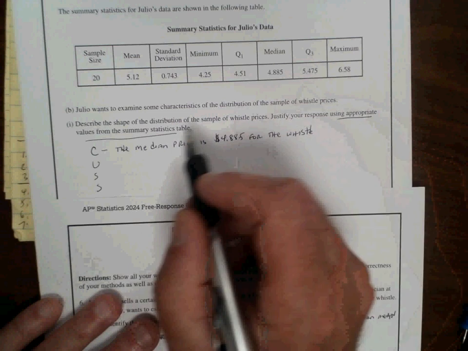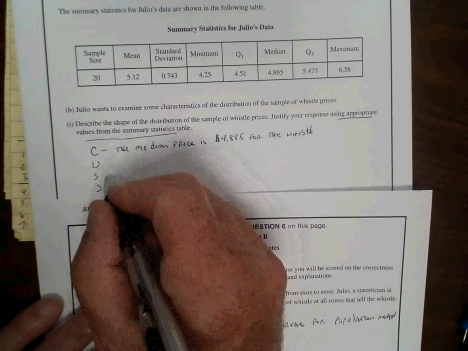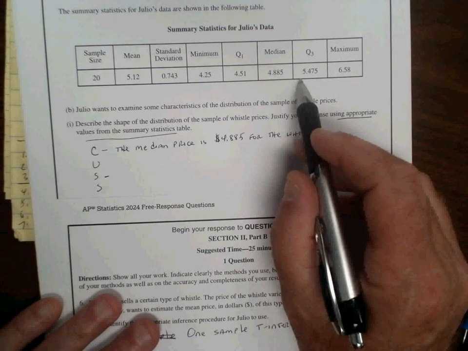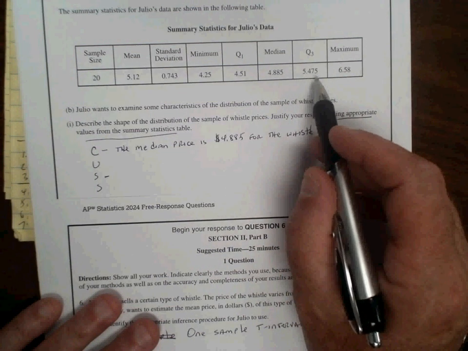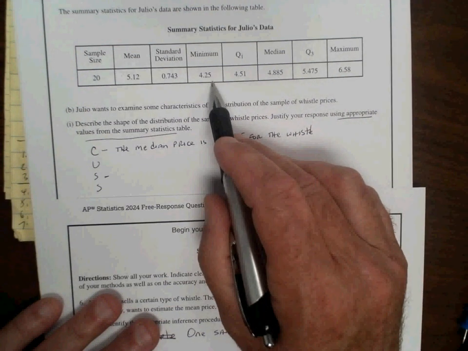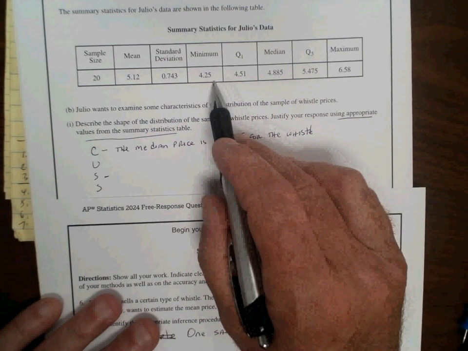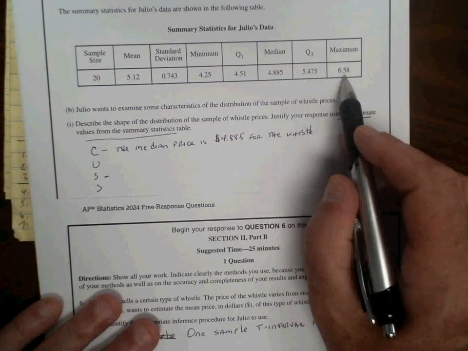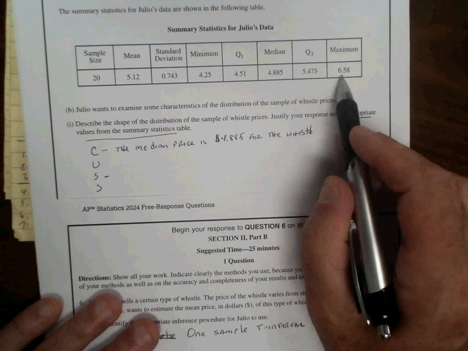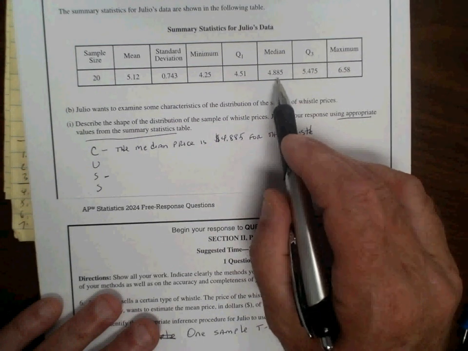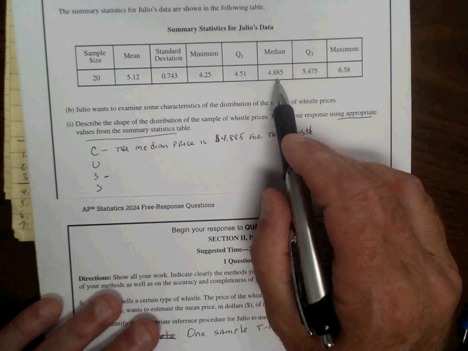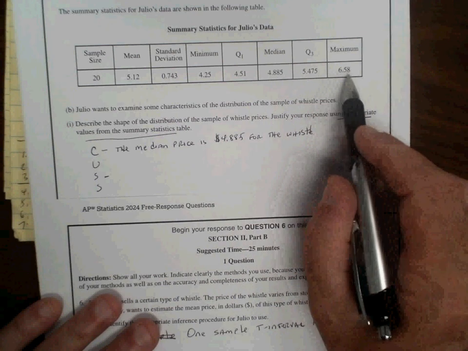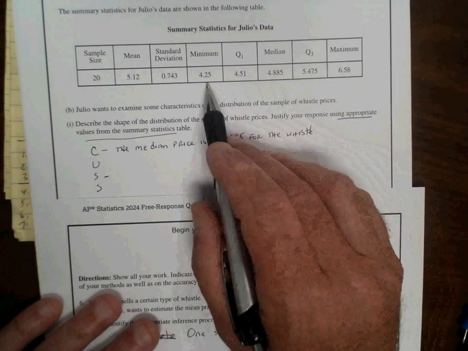And unusual features, we will look at in just a second. Let's do shape. The distance from the minimum to Q1 is 0.26. The distance from Q3 to the maximum is greater than 1. The distance from the median to the maximum is almost $2.